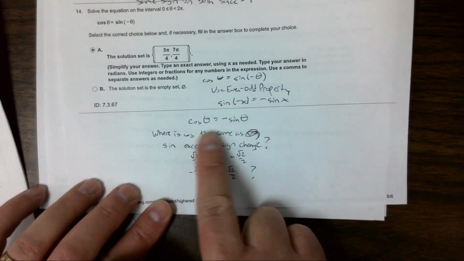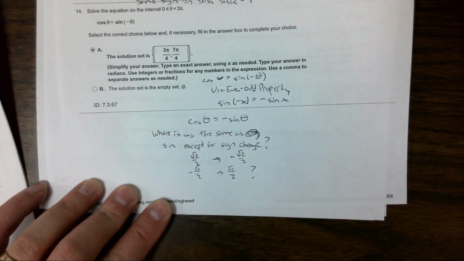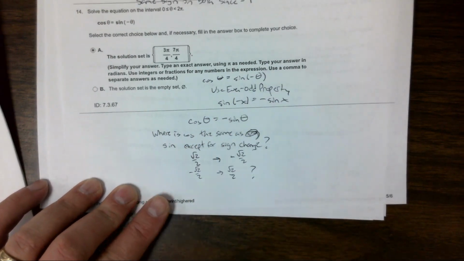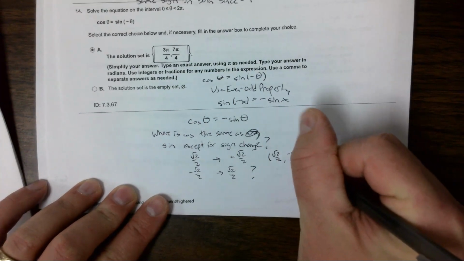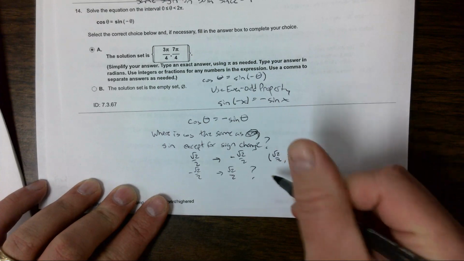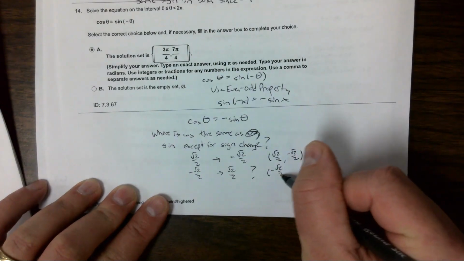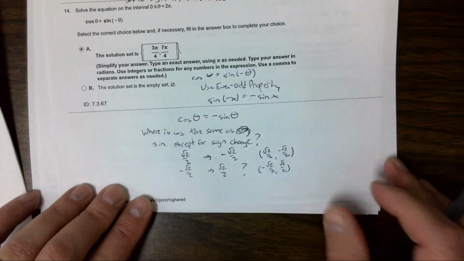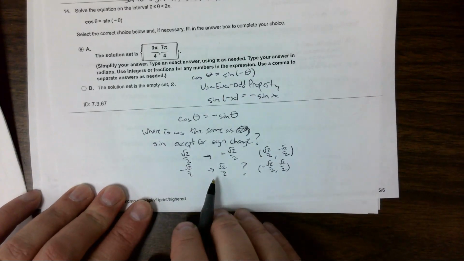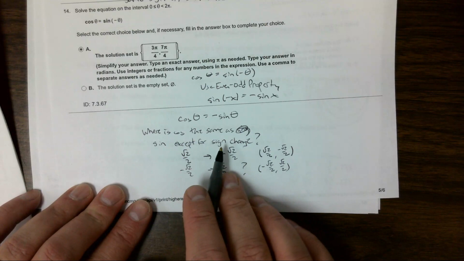So where is cosine the same as sine except for a little sign change? Well, that'd be where one of them is square root of 2 over 2, negative square root of 2 over 2, and the other would be negative square root of 2 over 2, positive square root of 2 over 2. I know this is a little unusual, but that's what it means.